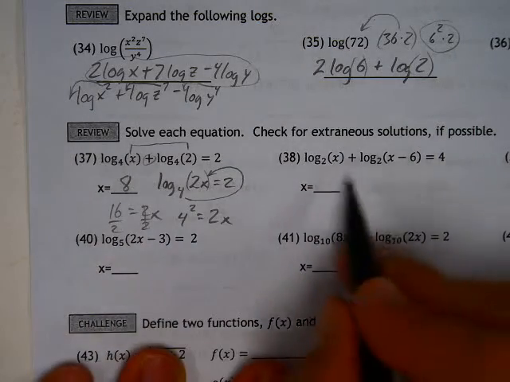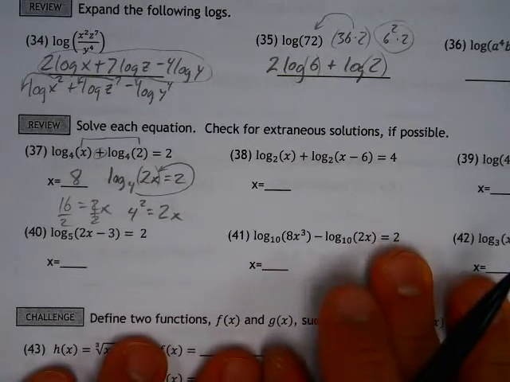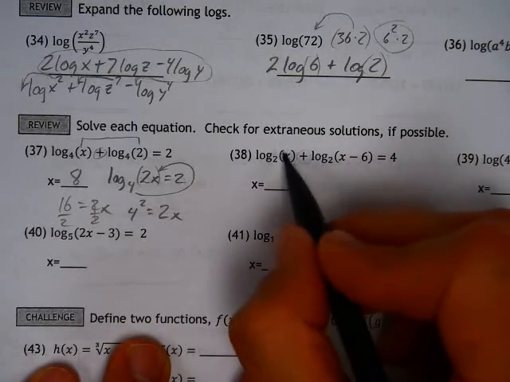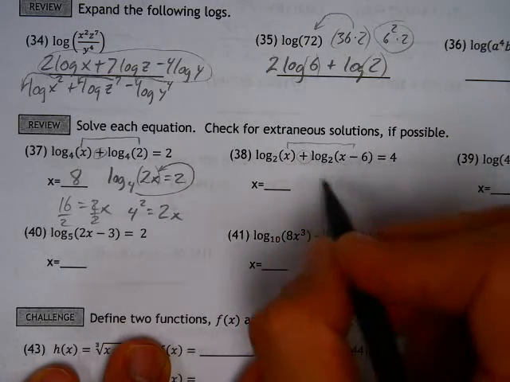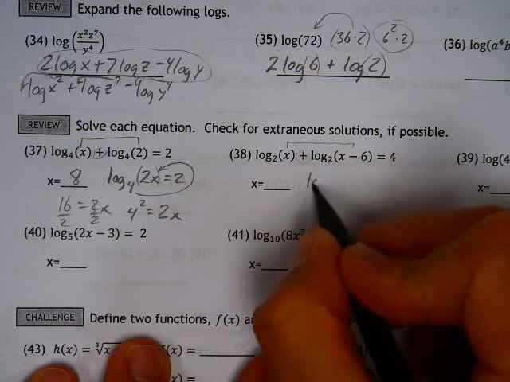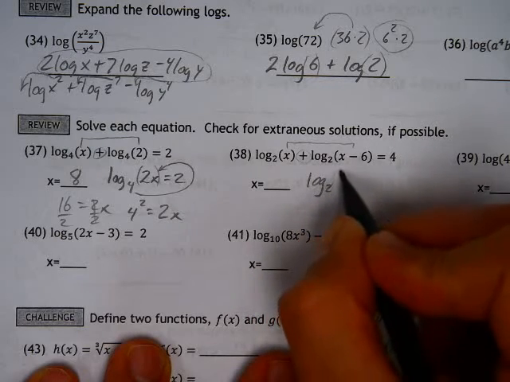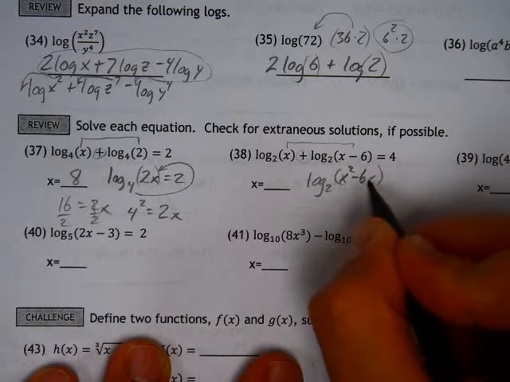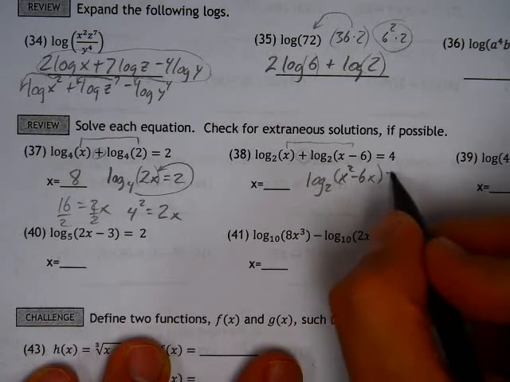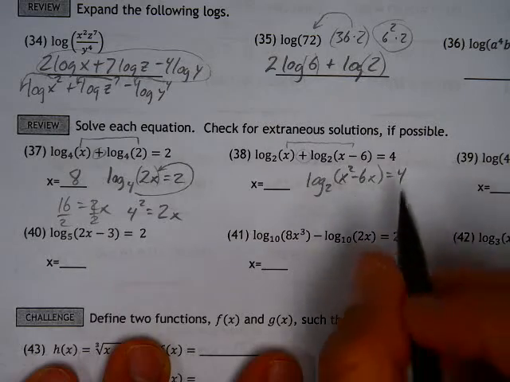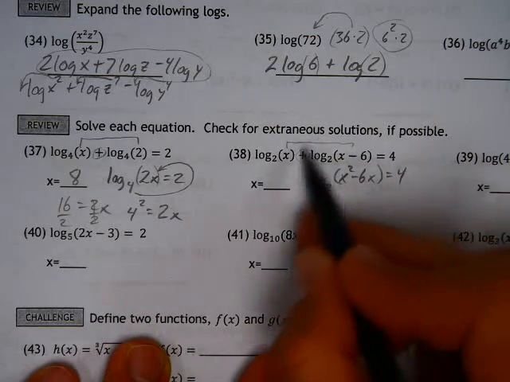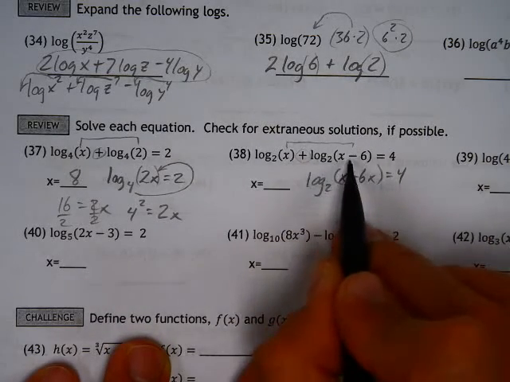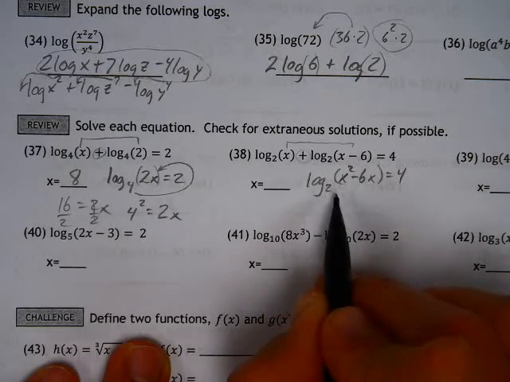Right. Same thing. Cruise on over here just slightly. It's a plus again. It's a product again. It's a 2 logs become 1 again thing. So this is a log base 2. That becomes x squared minus 6x. And it's equal to 4. Okay, the 4 doesn't change. We just did all the work over here to get the product of these two things to be a single logarithm.